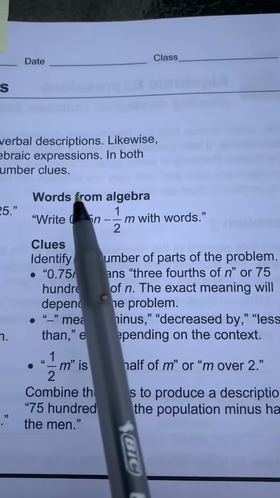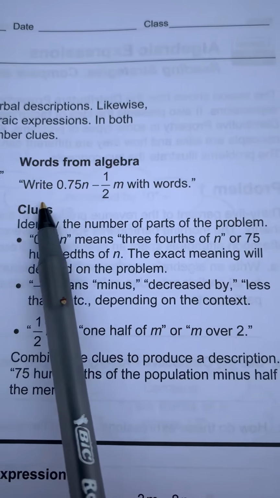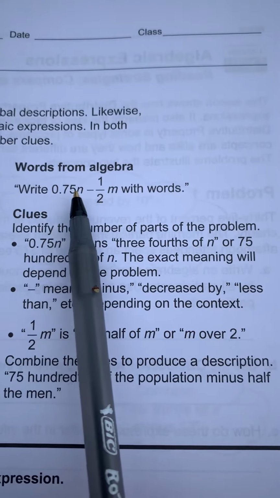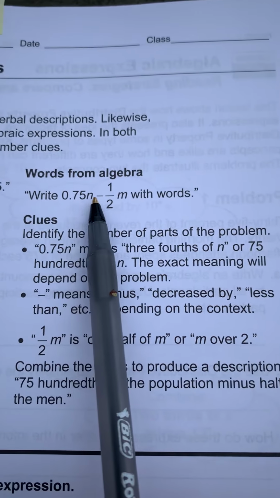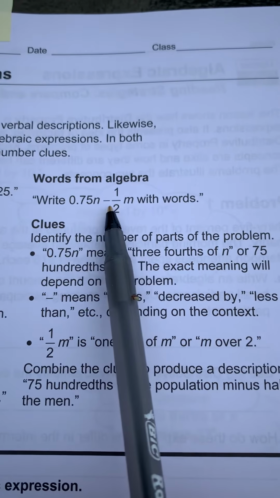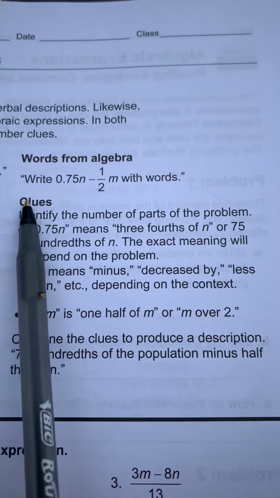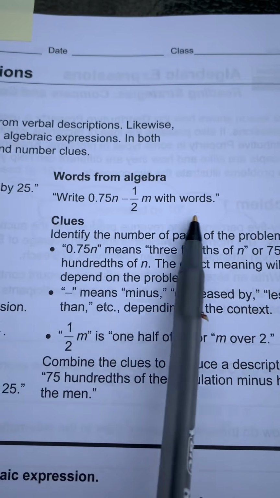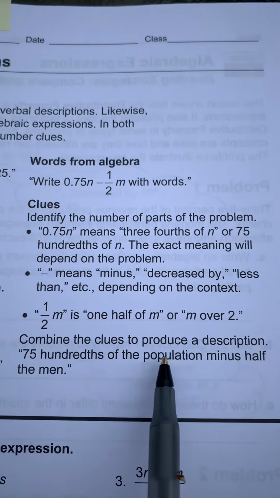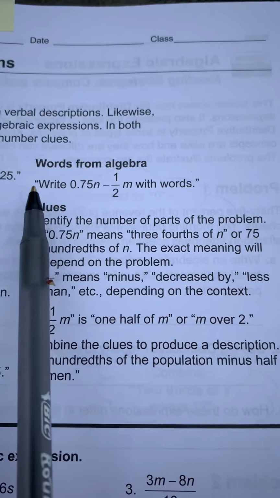Take a look at this here, words from algebra. Write 75/100ths times n, and then subtract 1/2 m with words. So again, what they're saying here is you need to look at the clues, and then you have to come up with some sort of description.